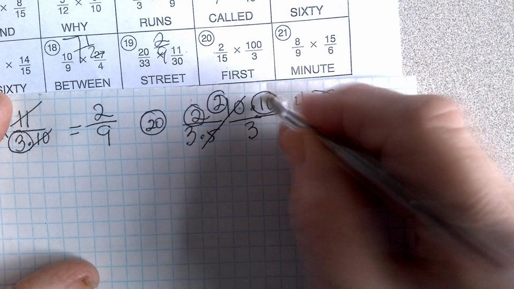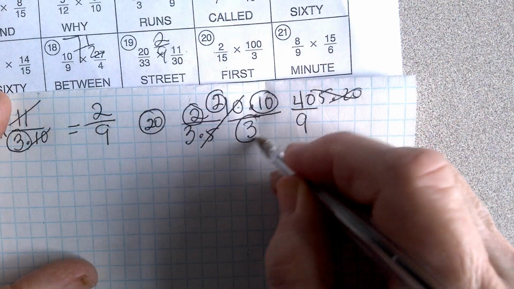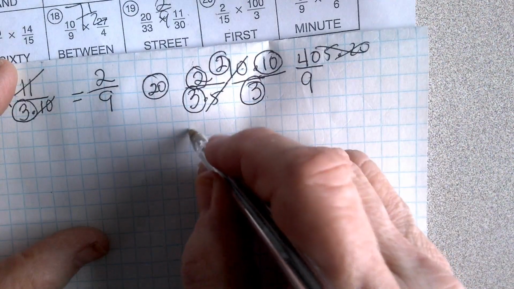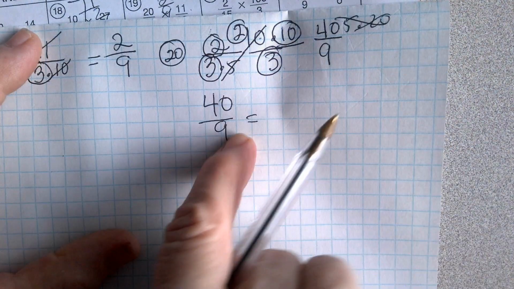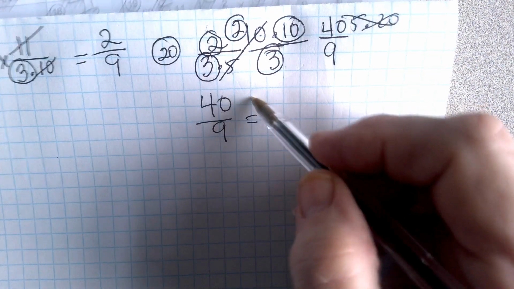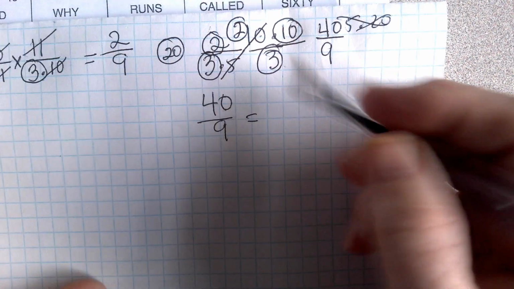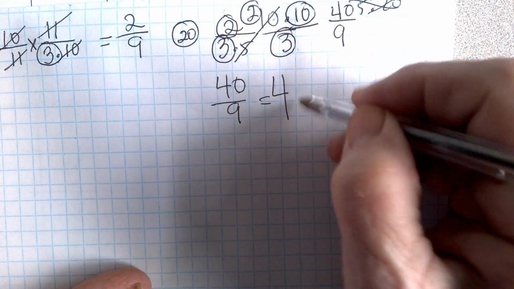Make sure you circle all those numbers. Over 9. And then so we've got 40 over 9. My box size holds 9 chocolates. I've made 40 pieces this week. How many full boxes can I make? 4. Very good. 4 full boxes.